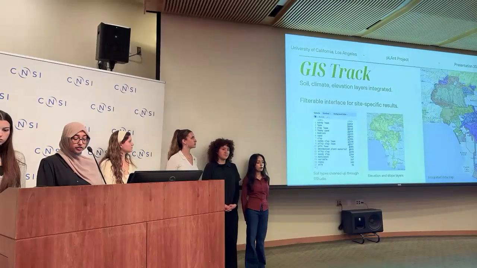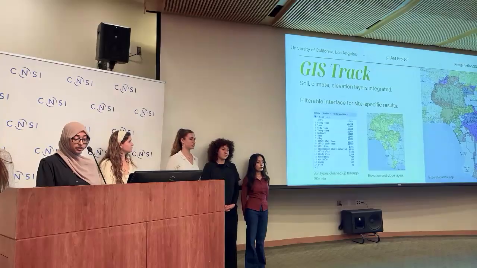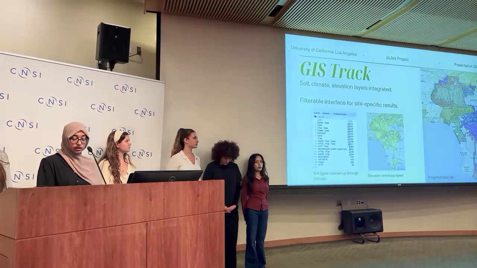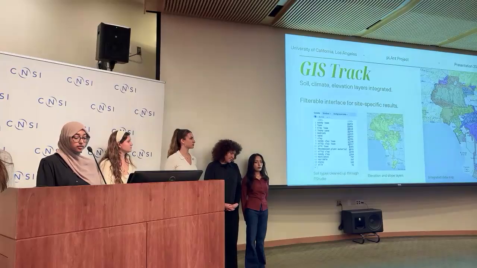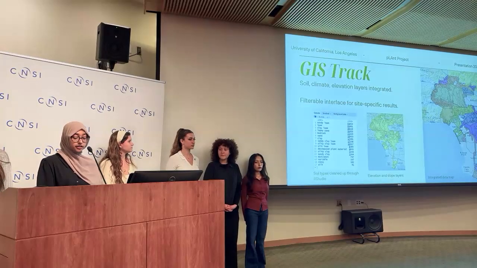While our initial concept featured ecotope maps displaying basic environmental characteristics and plant recommendations, we evolved the project into a filterable interface. This enhanced tool will allow the city to input their specific location and site conditions to receive planting recommendations that ensure plant survival.